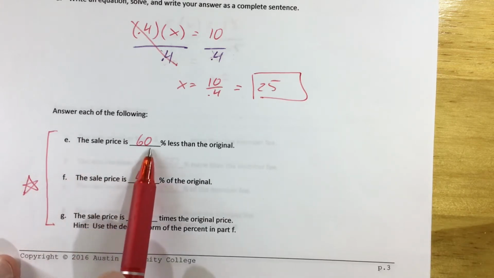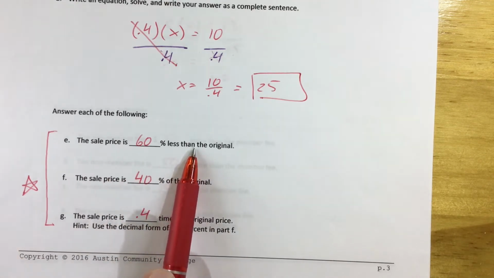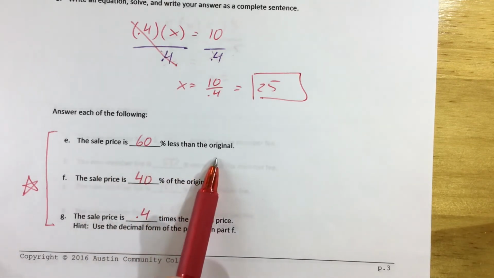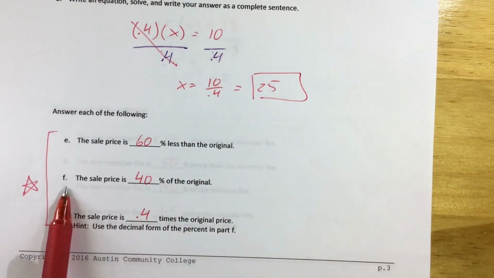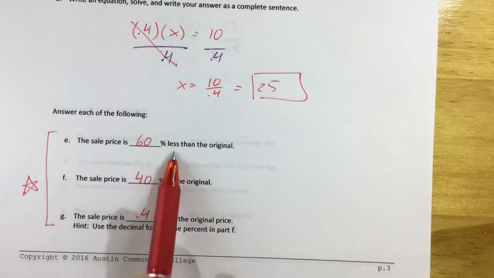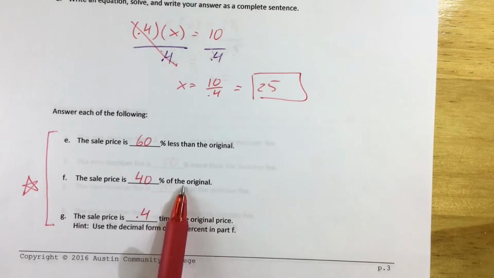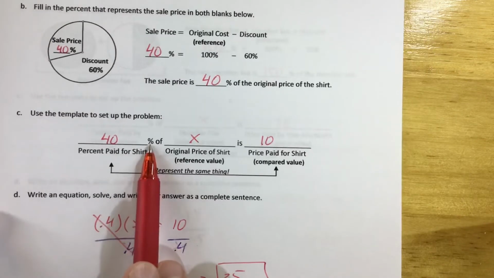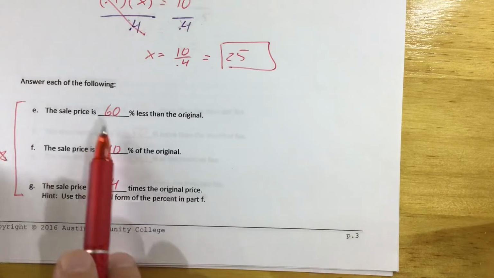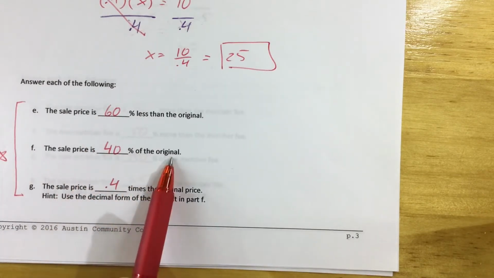The sale price is 60% less than the original. So that's coming straight from the text, as was told. It's 60% less than the original. The next question is how we want to change our mindset on the problem. The sale price is 40% of the original. So we want to actually get away from the more than, less than type wording and get into the percent of, because that's going to fit our templates, right? Percent of. So we're going to subtract the 60 from 100 and then use the 40. The sale price is 40% of the original.